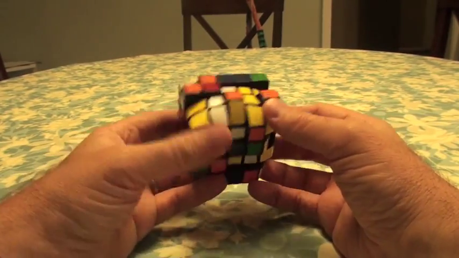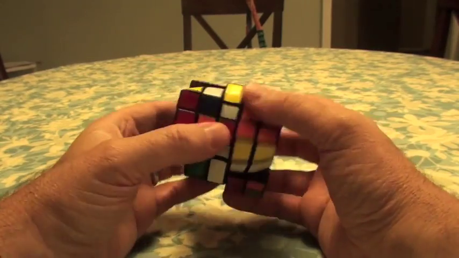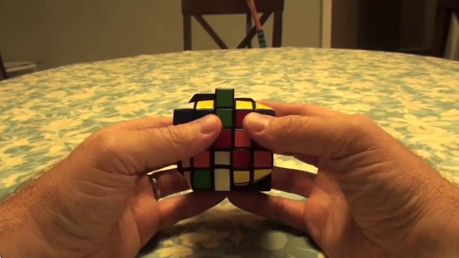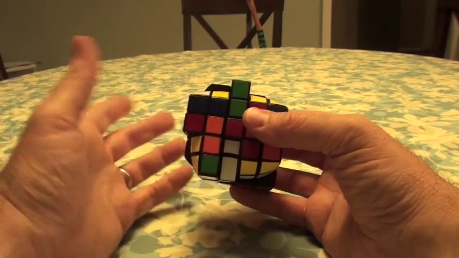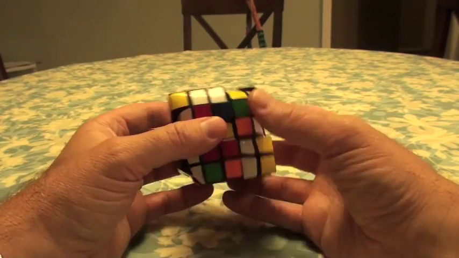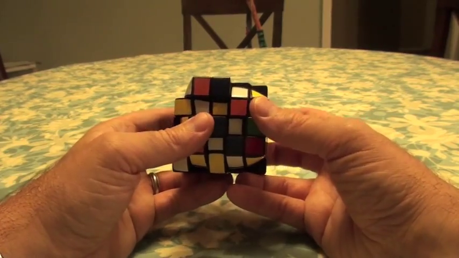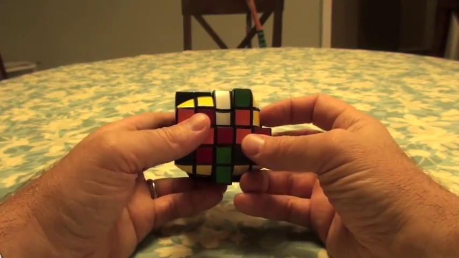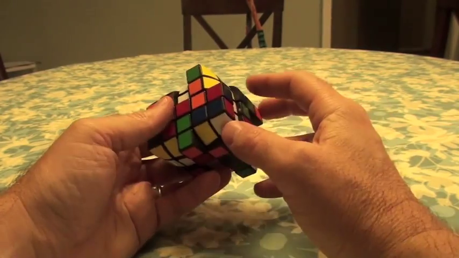Reduce this to a 3x3 that has the same kind of movement on all axes, and not into a domino that has restricted movement. So it's the same kind of puzzle. So how do I do this? Well, what I'm going to do first is reduce the edges. I have to put all the edges in.